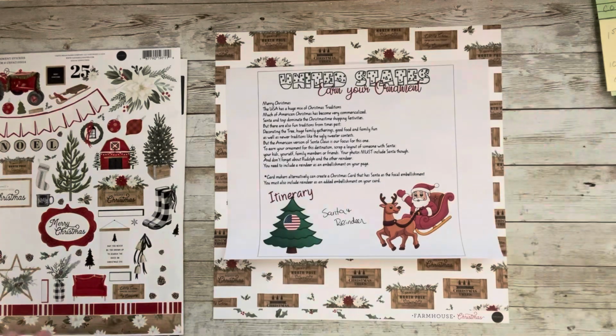So the card makers are going to create a Christmas card that has Santa as the focal embellishment. You must also include a reindeer and add an embellishment on your card. So if you're a card maker, that's what you will do. If you are a journaler or a scrapbooker, we're going to include a reindeer and Santa on our page. So let's just get into it and have some fun.